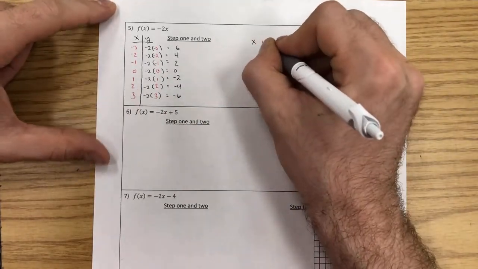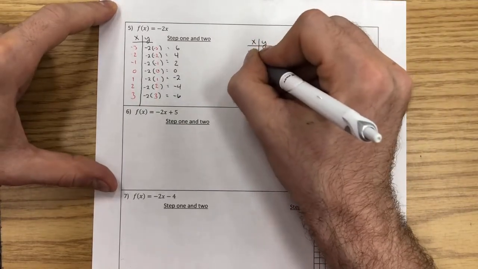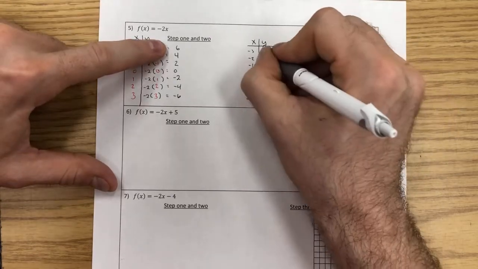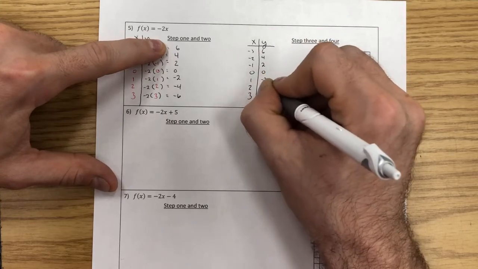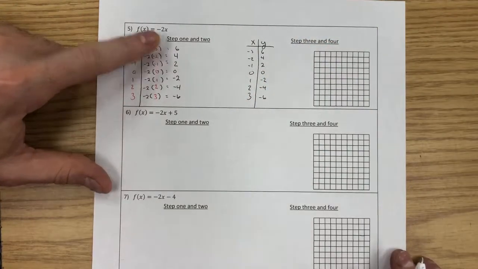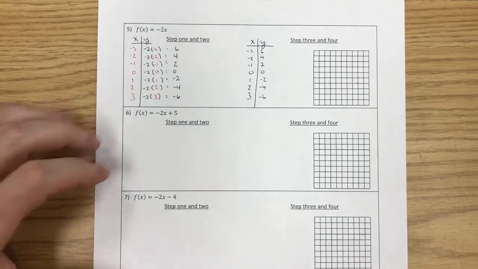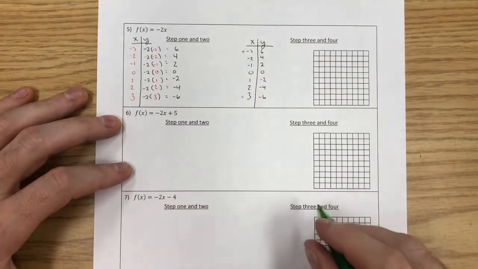So we're going to rewrite this table over here with -3, -2, -1, 0, 1, 2, 3, and 6, 4, 2, 0, -2, -4, -6. Awesome. So we're going to check our extreme values. These are the same distance away from 0.